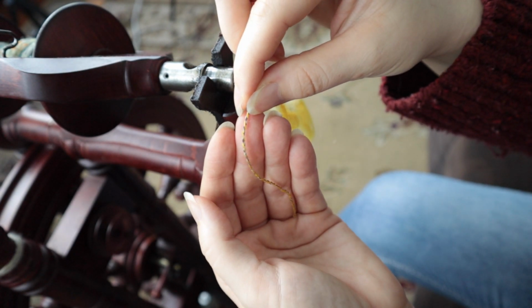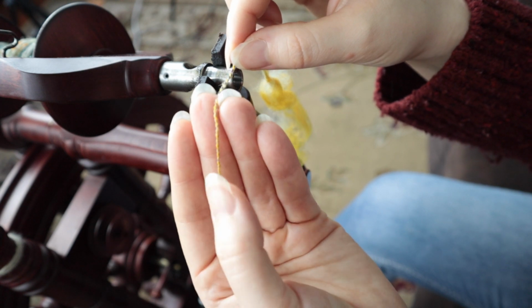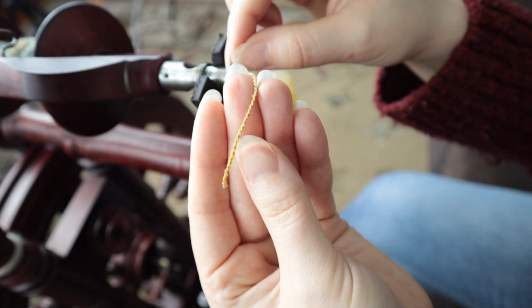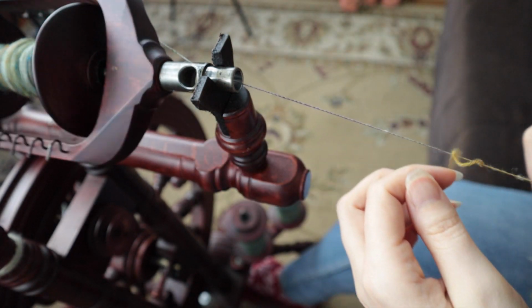Now, this is really helpful even if you're not making plied yarn. If it's just a single, or if you're going to make 3 or 4 ply, this is a really good step to come back to periodically.